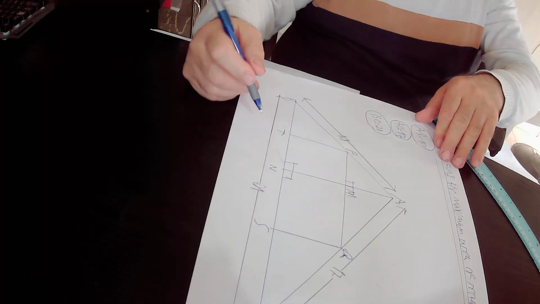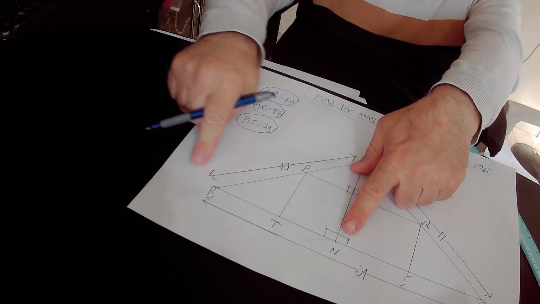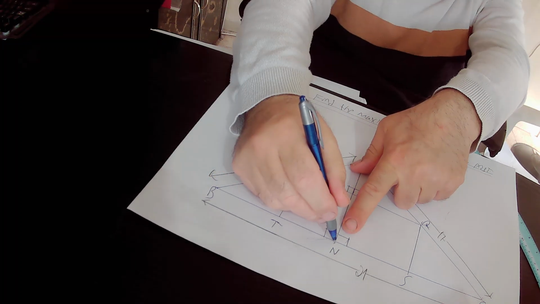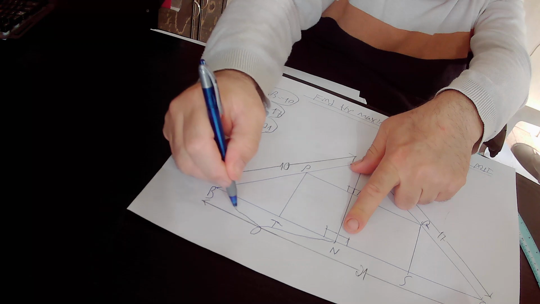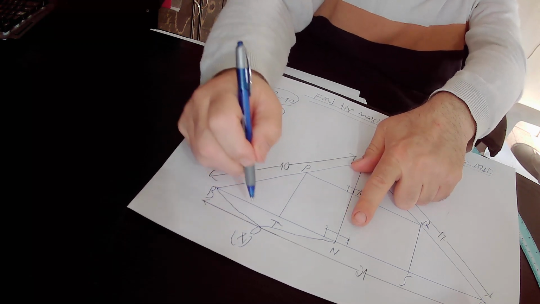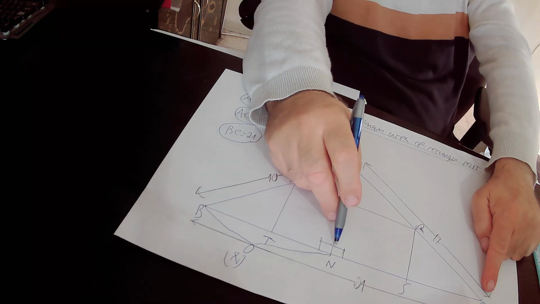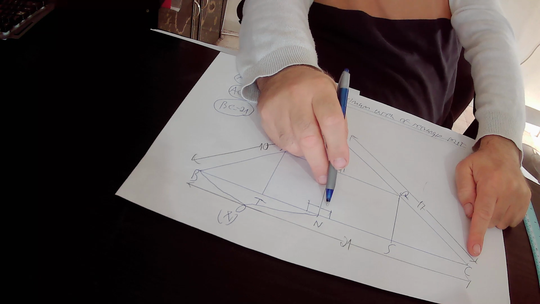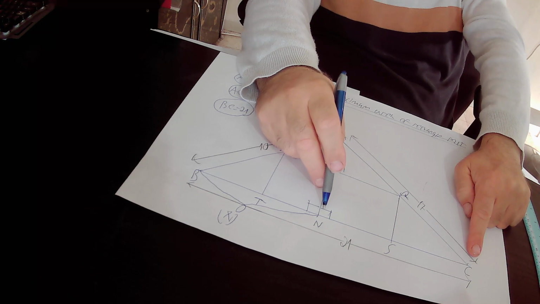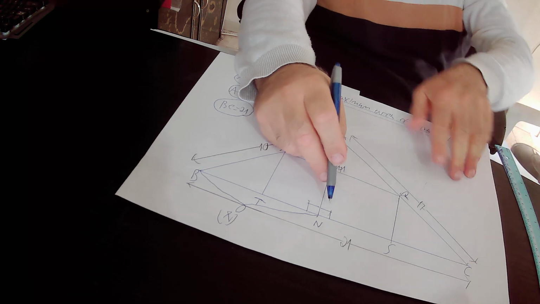In the next step, we will define the length of this line segment BN as x. So, what is the length of line segment NC? From the drawing, it is very easy to see that NC equals BC minus BN. So, I write it down.